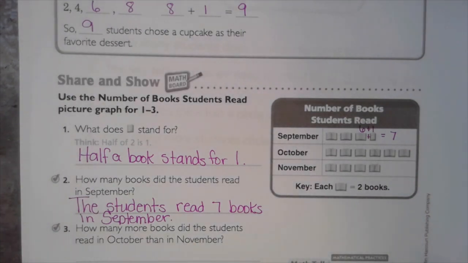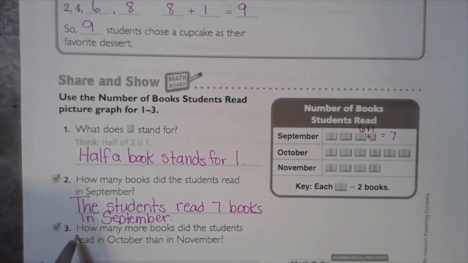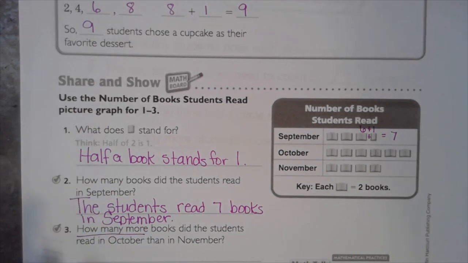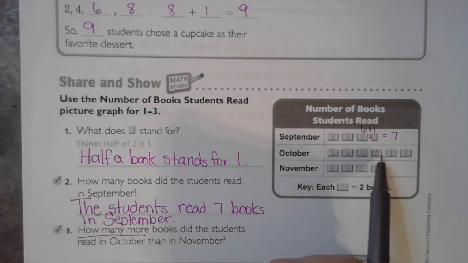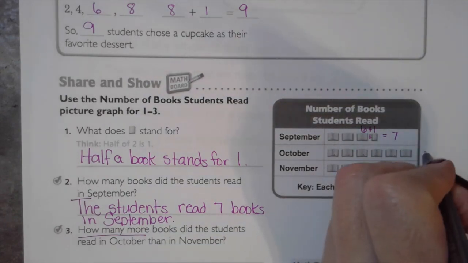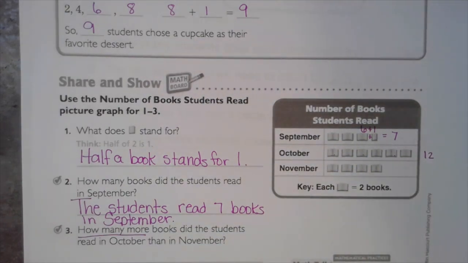How many more? So I already know, subtraction. How many more books did the students read in October than in November? Okay, so let's count each. Remember, each picture stands for 2 books. So let's count October. 2, 4, 6, 8, 10, 12. So 12 for October.